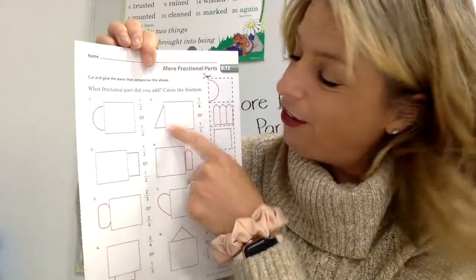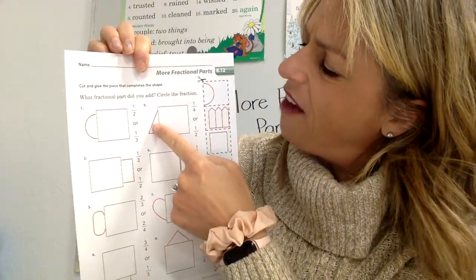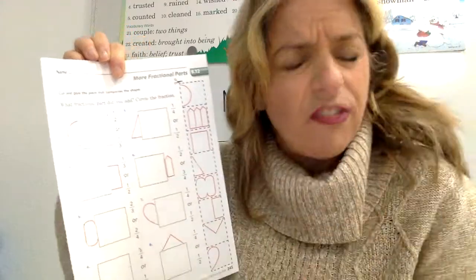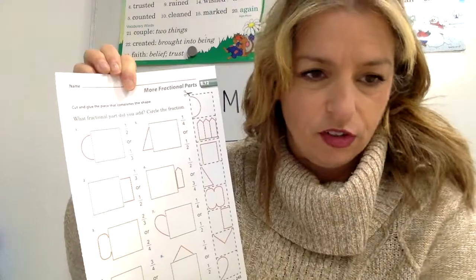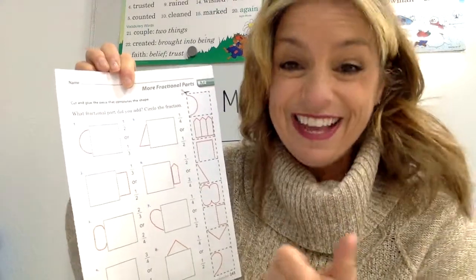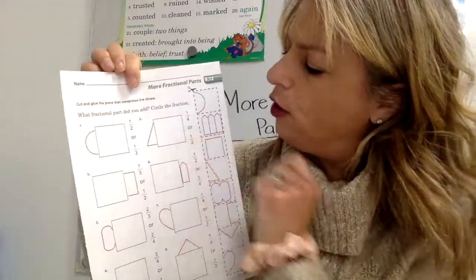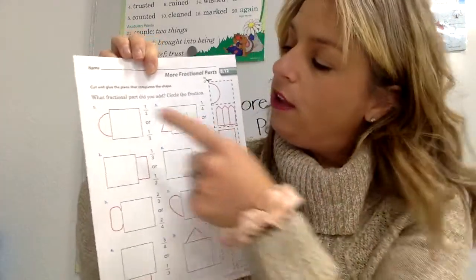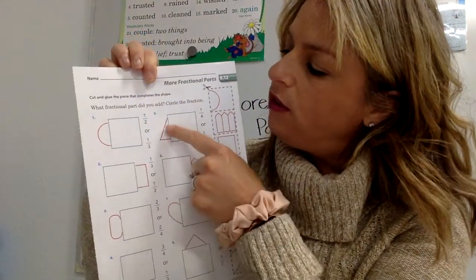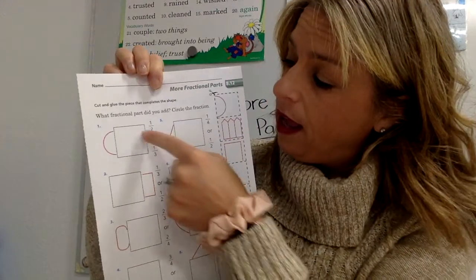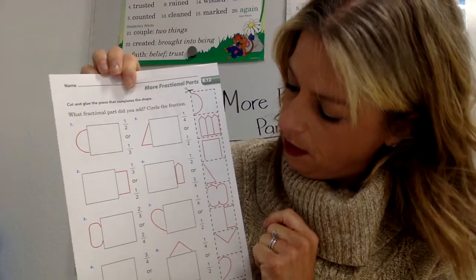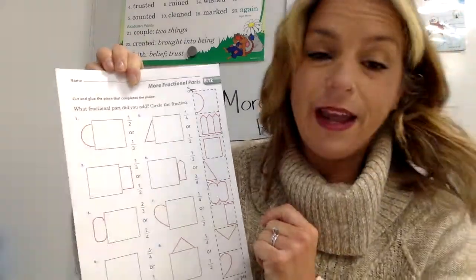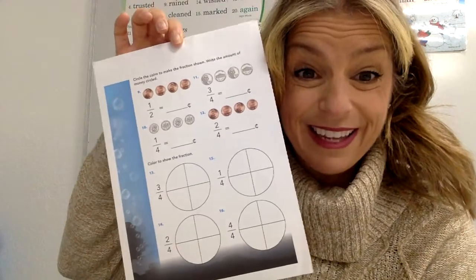It's a triangle, correct? And is that half of a triangle or a fourth of a triangle? 1/4 of a triangle or 1/2 of a triangle? Yes, that's 1/2 of a triangle. So the first thing I would do is go ahead and circle what shape you see, and then circle the fraction that is. Okay? Then we're going to turn to the back and we're looking at money again.